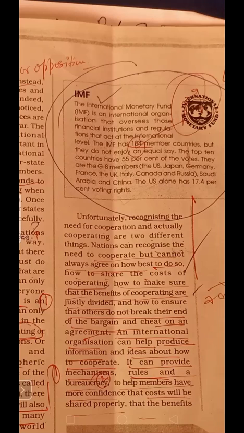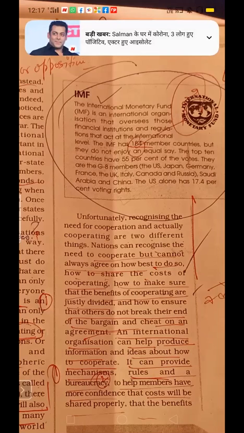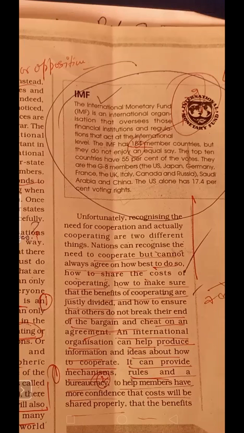If an economically weak country needs help, there is another organization called the World Bank. So just like the World Bank, it helps the needy countries. In the same way, the International Monetary Fund is also an organization, a part of UNO. It also helps the needy countries.